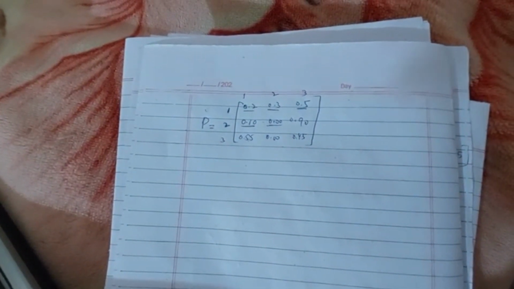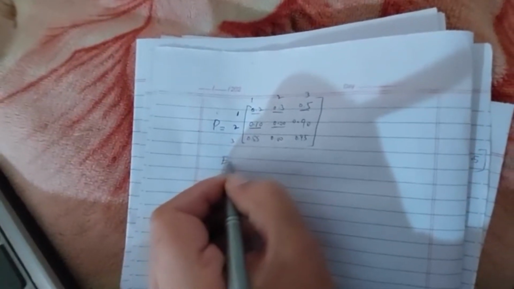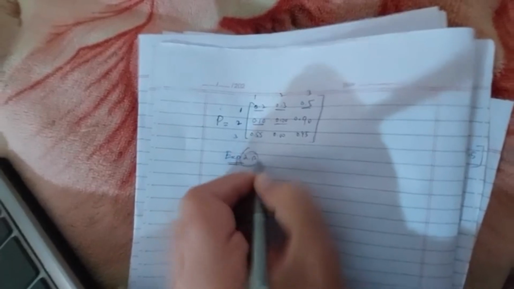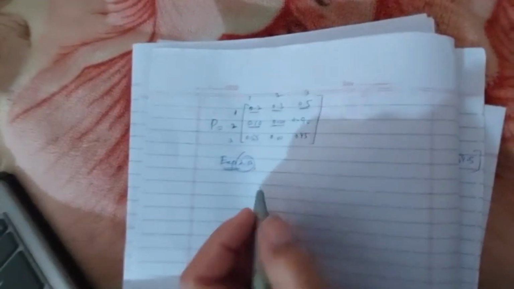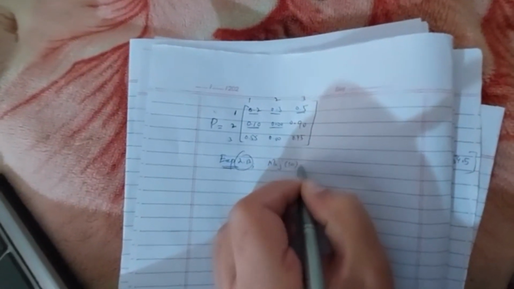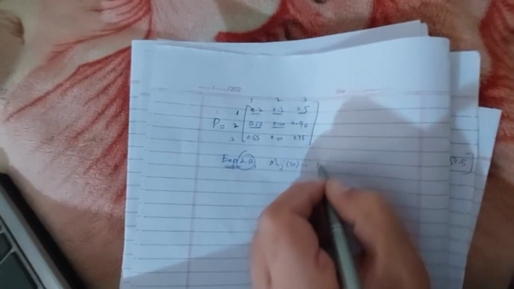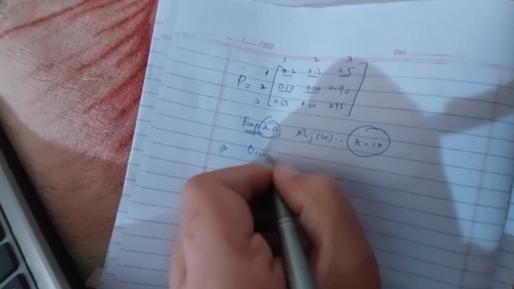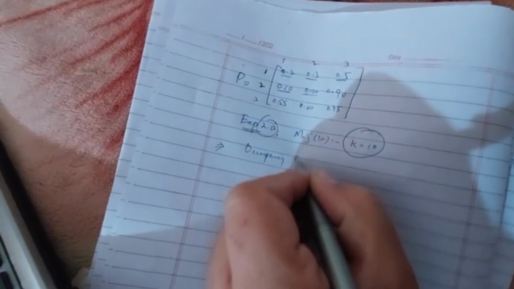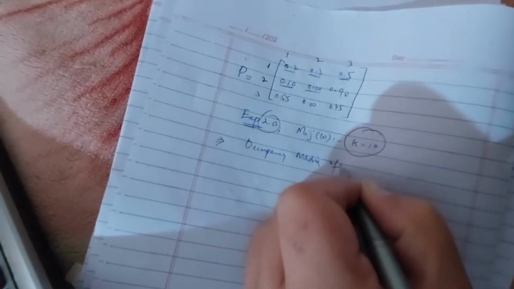Now, this is example 2.13 in the Kulkarni book, and it says to find M10. Find Mij of 10. It means that for k equal to 10 we need to find or compute the occupancy matrix after 10 steps or 10 transitions.